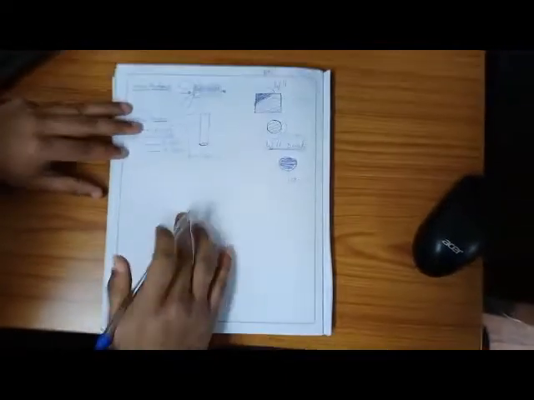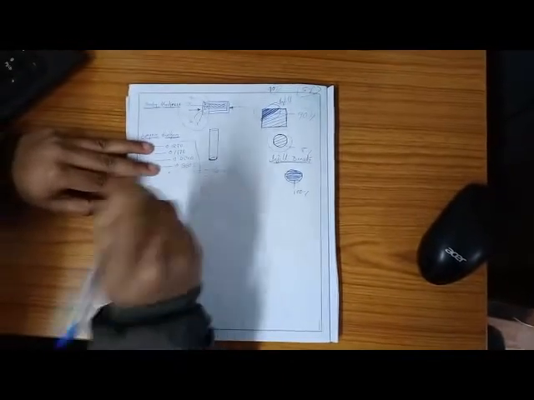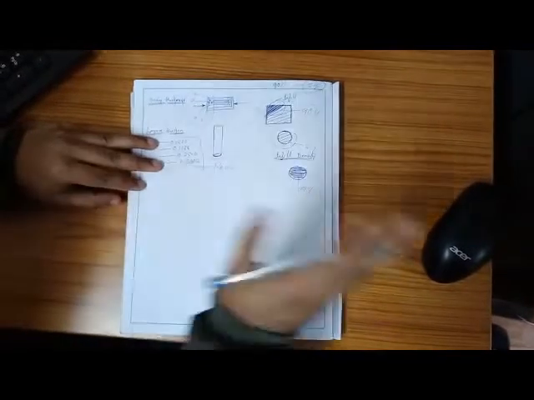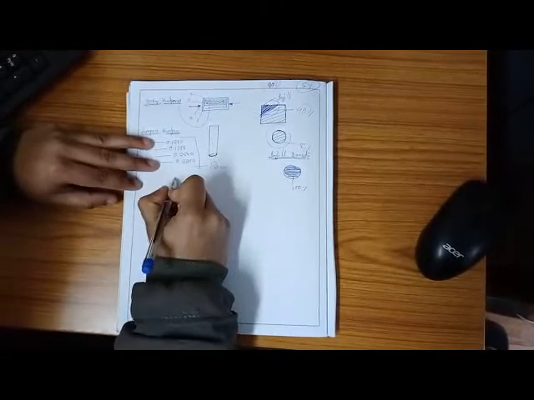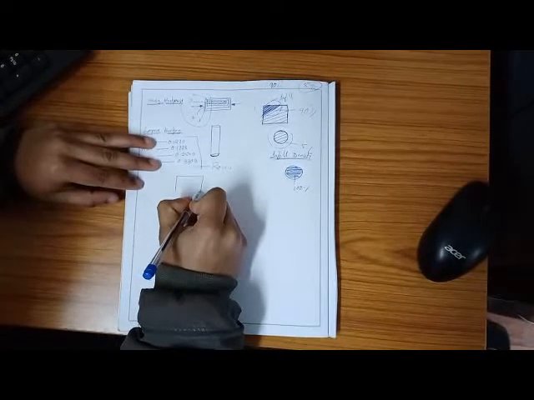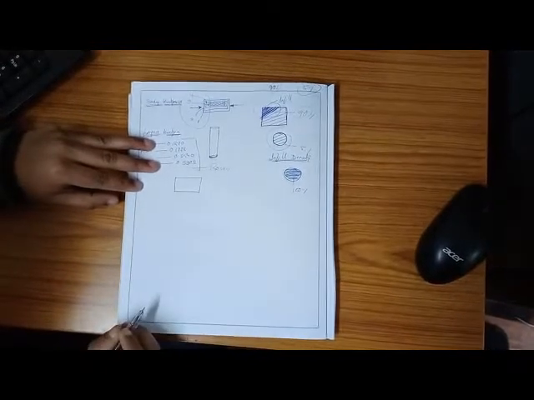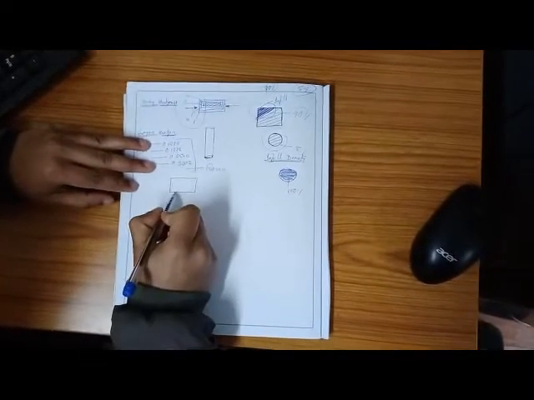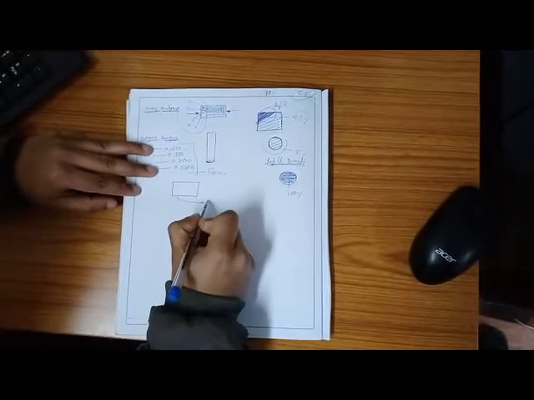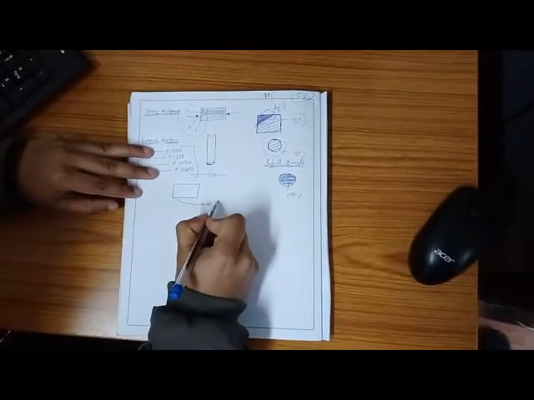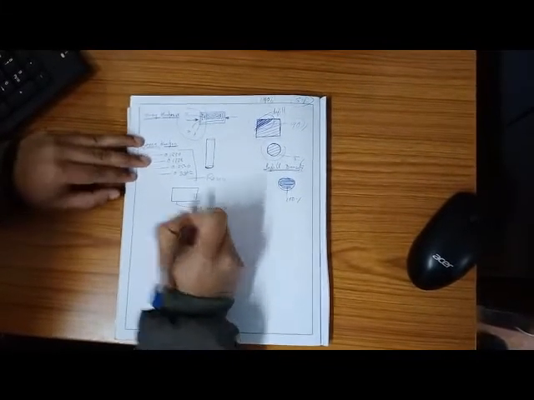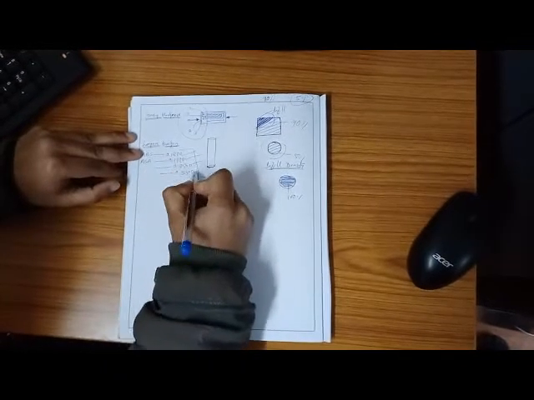But what does it mean? Whenever the printer is printing the first layer or any layer, let's say it is making this layer, this is the first layer. What will be the thickness of this layer? It depends on the resolution we have selected.